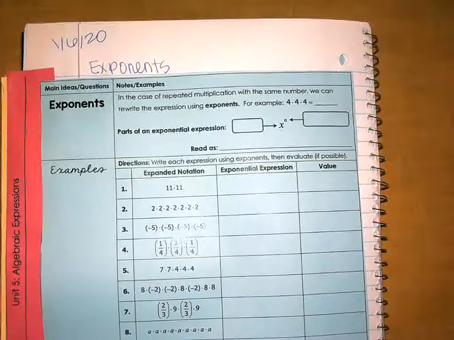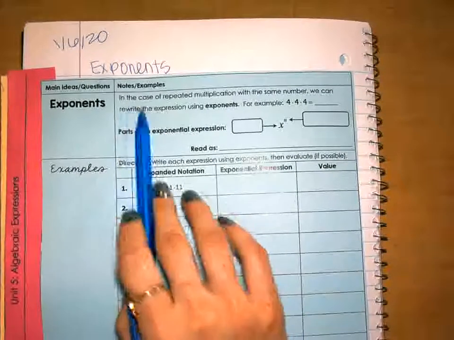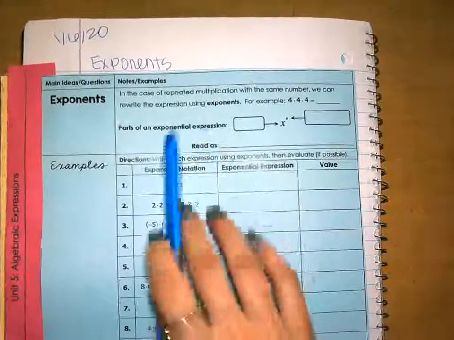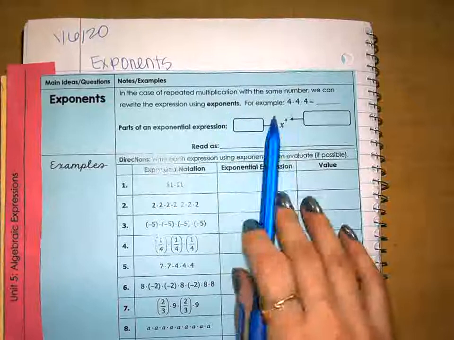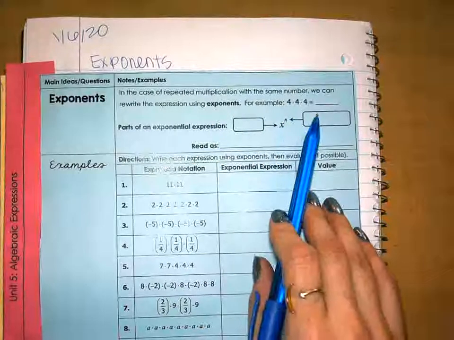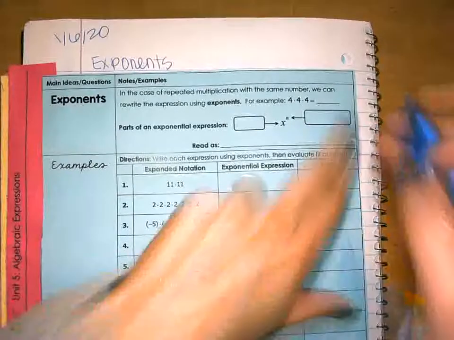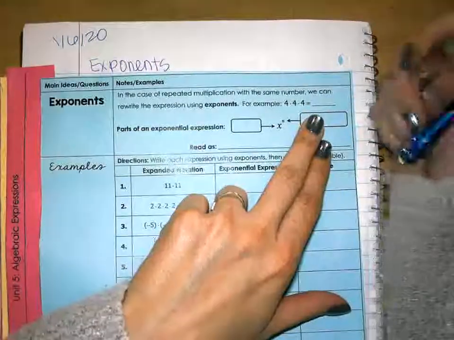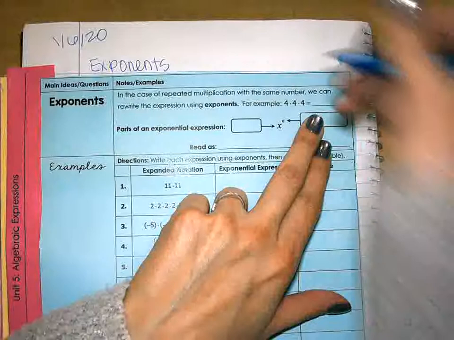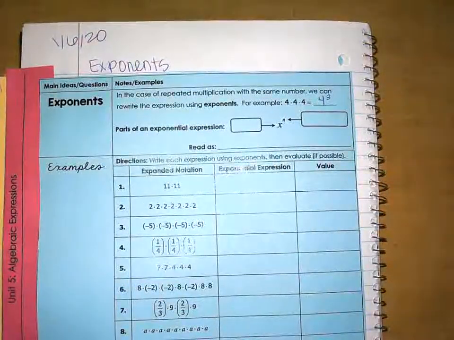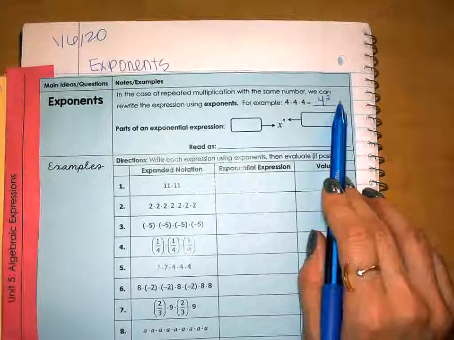Okay, so exponents. Exponents are a case of repeated multiplication with the same number. We can rewrite the expression using exponents. So if I have 4 times 4 times 4, that's the exact same thing as saying what, everyone? 4 to the third power. So 4 times 4 times 4 is the same thing as saying 4 to the third power.